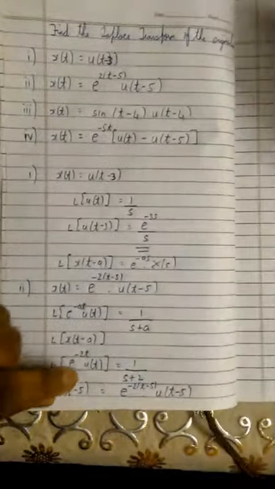So according to the time shifting theorem, we all know that the Laplace transform of x of t minus 5 is nothing but e raised to minus 5s into X of s, right?